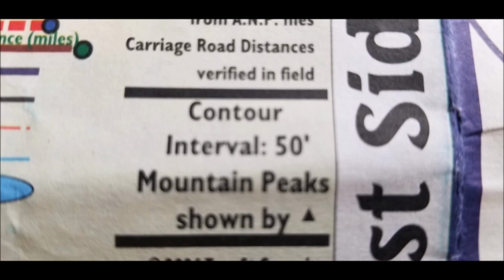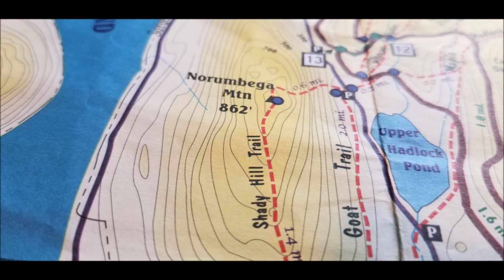For instance, if on the map the interval is listed as 50 feet, for every 50 feet, that is the interval you have in between contour lines. All contour lines on a map must have the same interval. And then you have some rules.